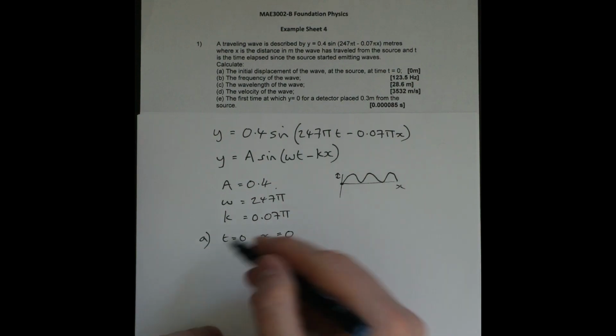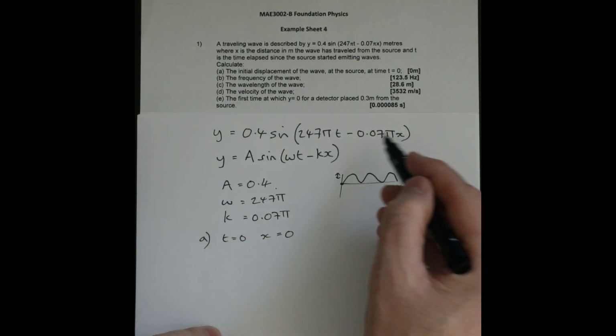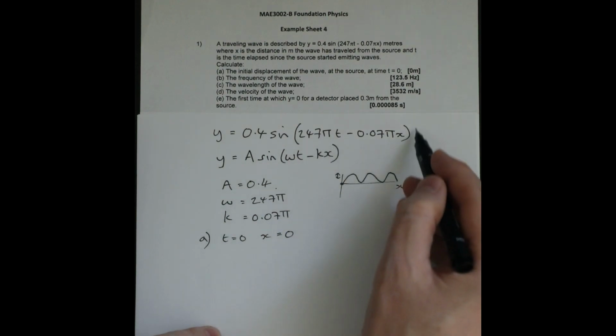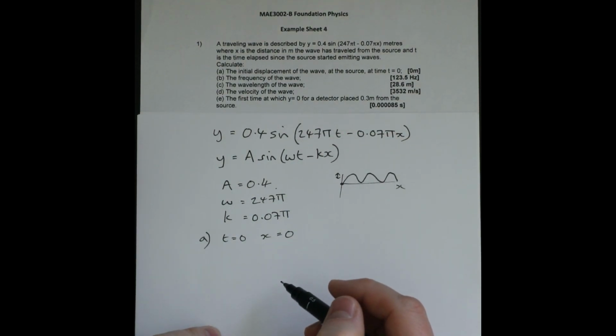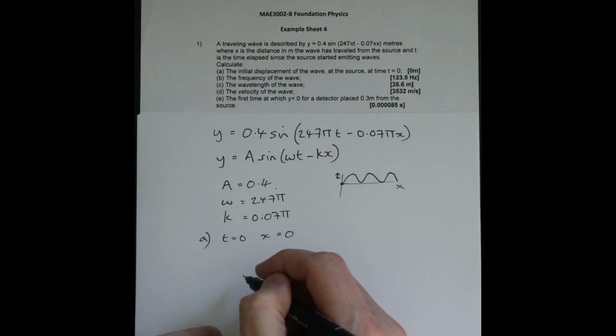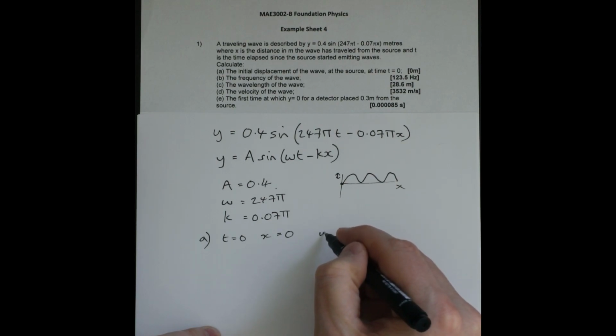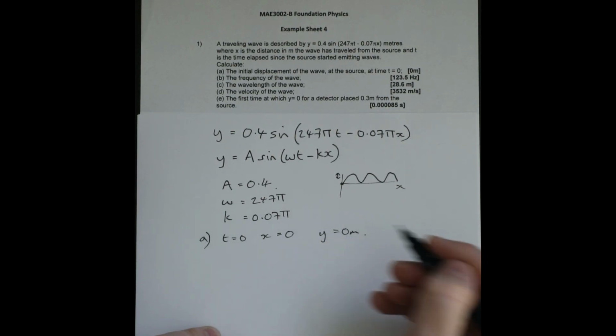So we just need to put these values into our equation, and of course if we're multiplying the first term by 0 and the second term by 0, this whole bracket is going to equal 0, which means this sine function equals 0, so our initial displacement has to equal 0. So y is going to be equal to 0 meters.